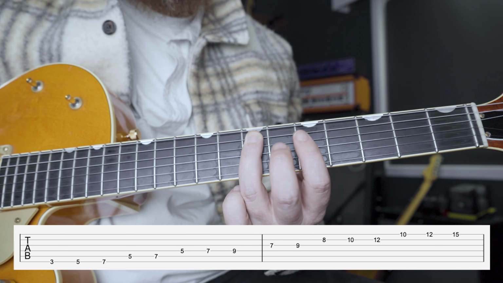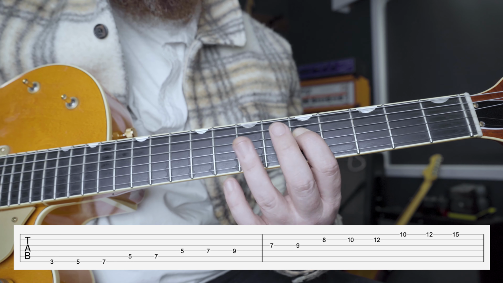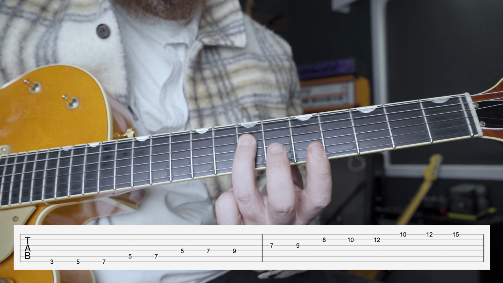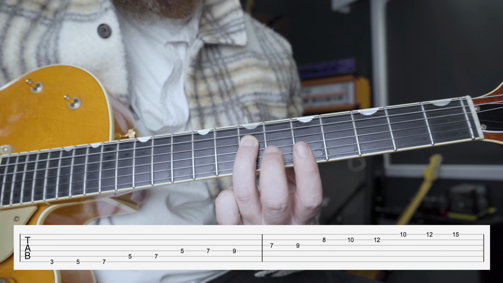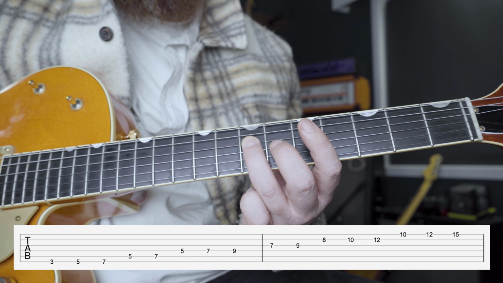Then the first finger is going to drop down another string to the 4th and play the 5th fret again. And then 3rd finger on the 7th. And now we're going to slide that 3rd finger up 2 frets again, so that we end up on the 9th fret.